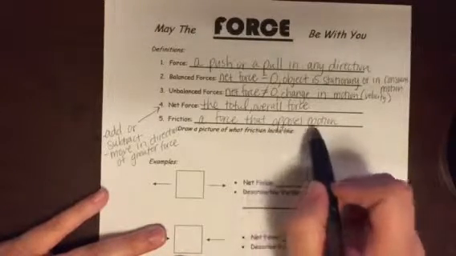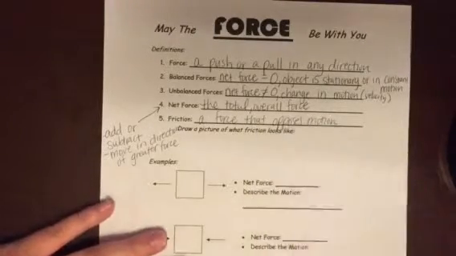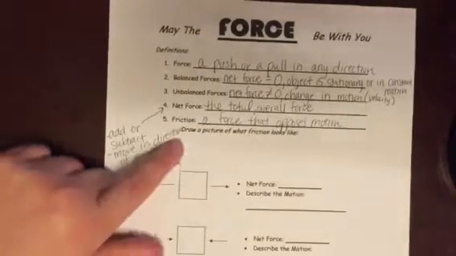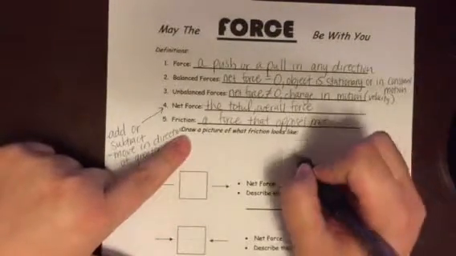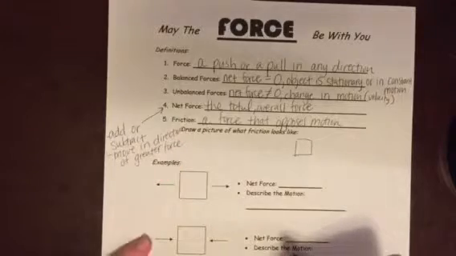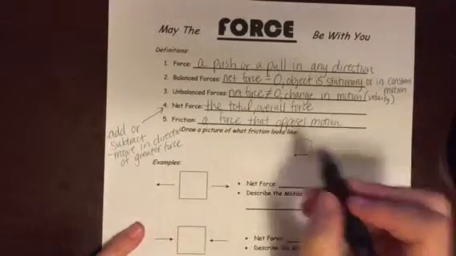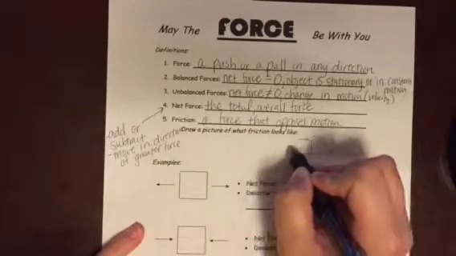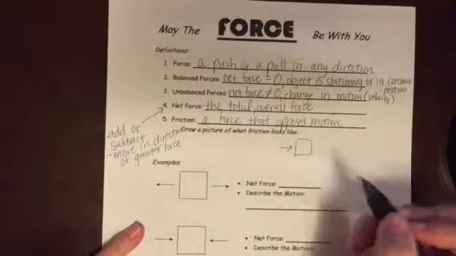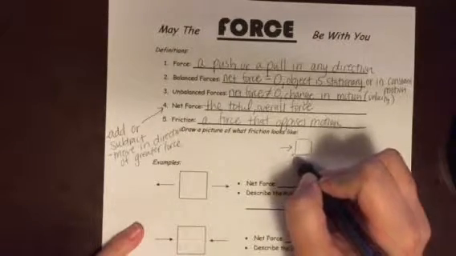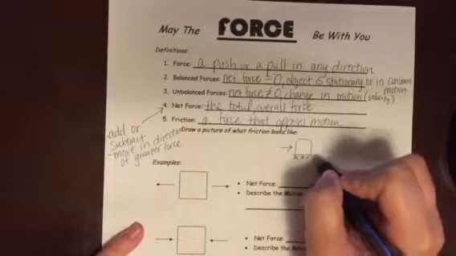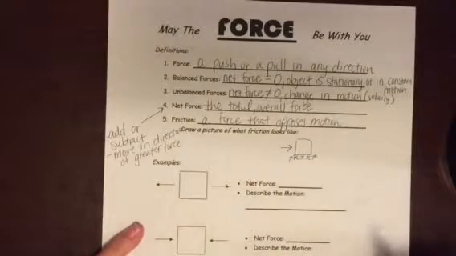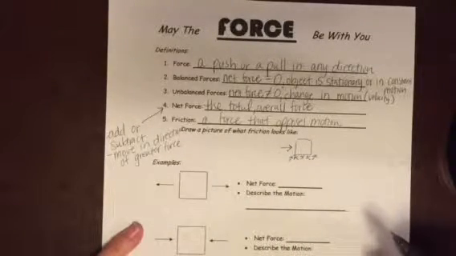So something that opposes motion is going to go against the motion. Draw a picture of what friction looks like. If I have a box sitting on the ground and someone pushing the box from one side, friction is going to be coming from the carpet in all directions. So we're going to draw some arrows underneath. It's coming in all directions.